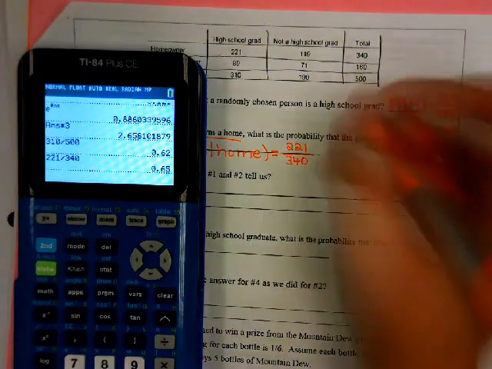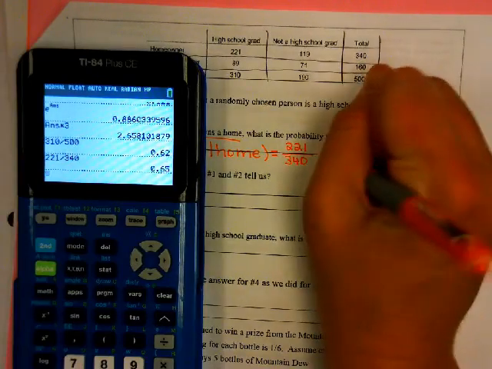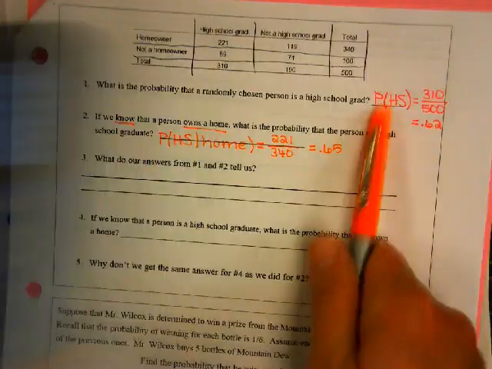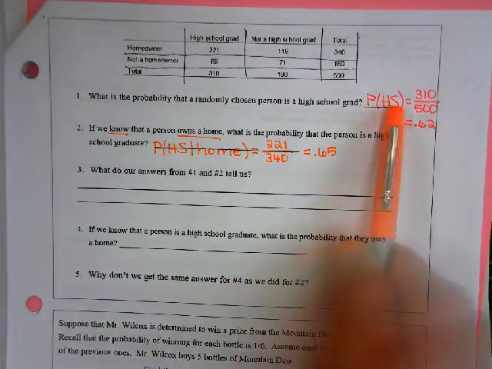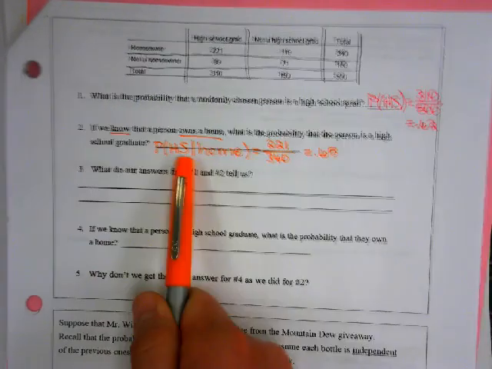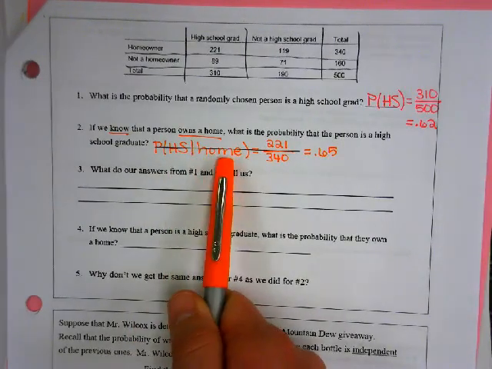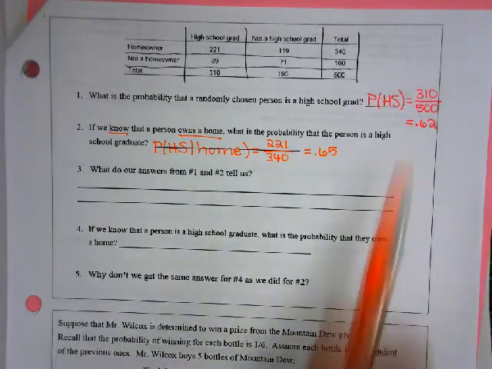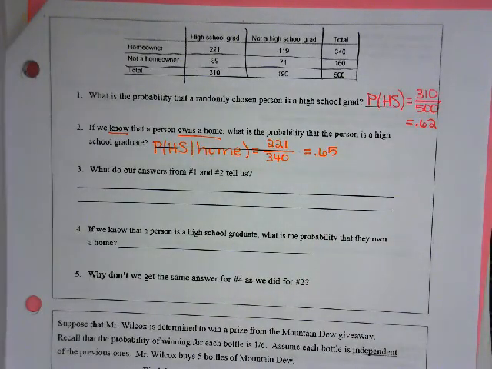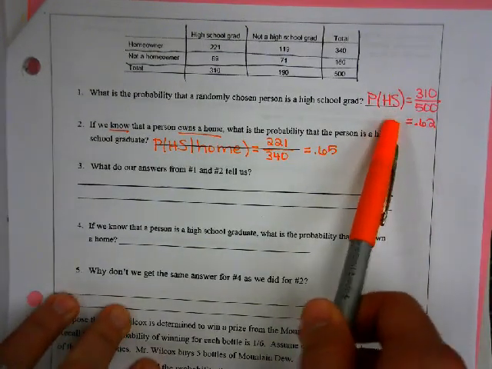See how I had you find a singular probability, and then I had you find the probability of that same event given a condition? Then I could ask you, hey, now that you found those two probabilities, what do you know about those two events? So what do the answers from 1 and 2 tell us? That A and B are not independent, or more specifically, graduating from high school and owning your home are not independent events.